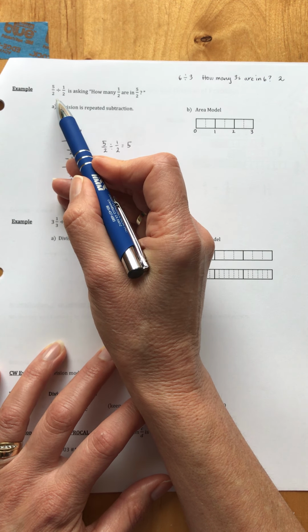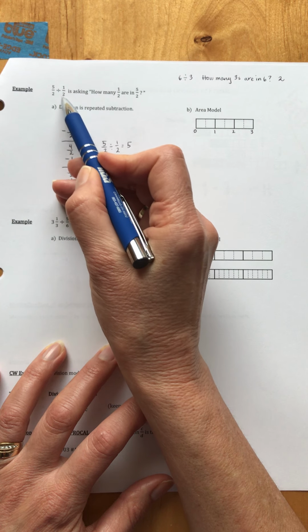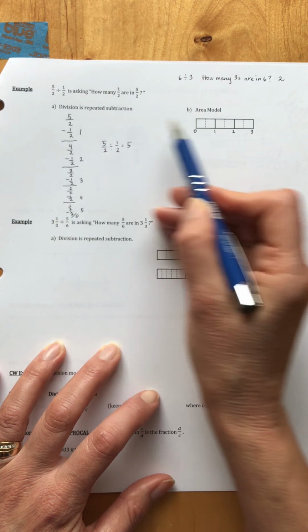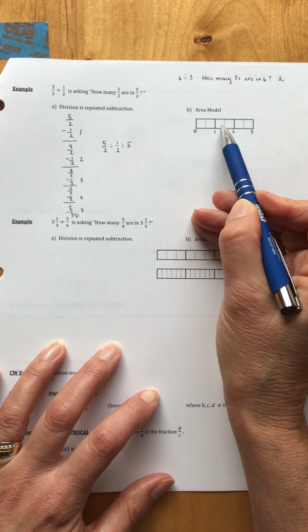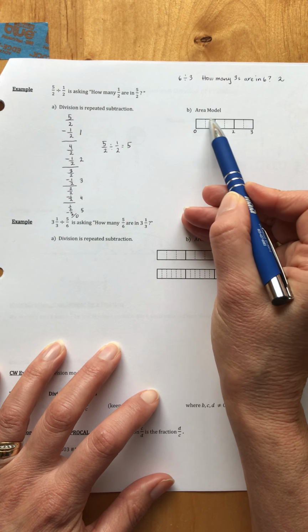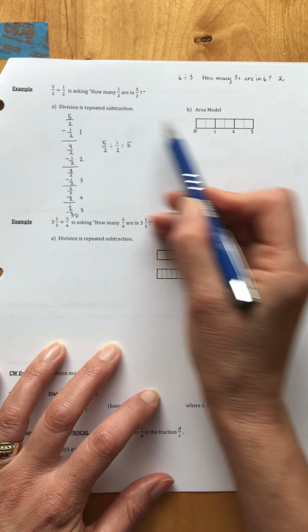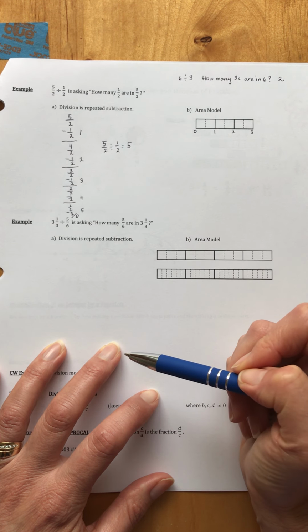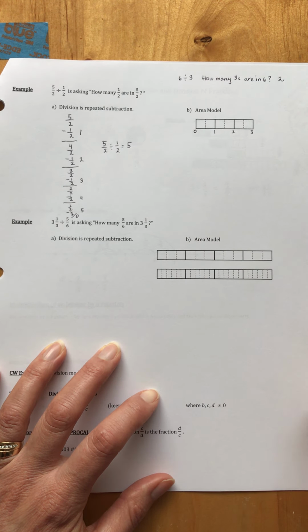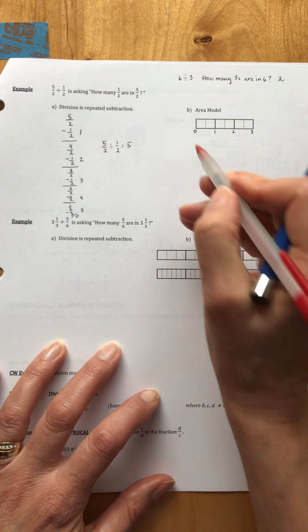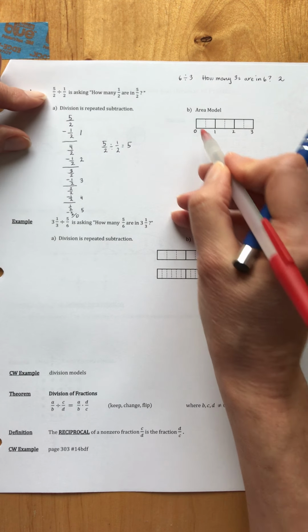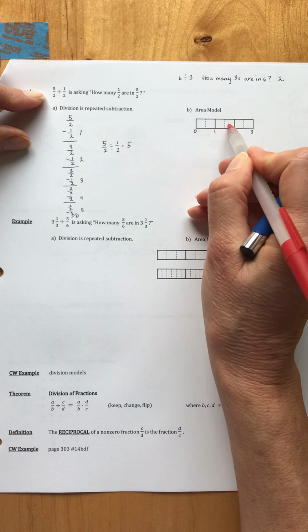How do I know how to divvy it up? Well, we're trying to divide by 1 half. So we want each of these pieces to be 1 half so that we can count them up. So we take a whole and we divide it into 2 equal pieces. The denominator tells us how many equal pieces to divide it into. So we're going to start off with 5 halves. So how much would 5 halves be? 1, 2, 3, 4, 5 halves.